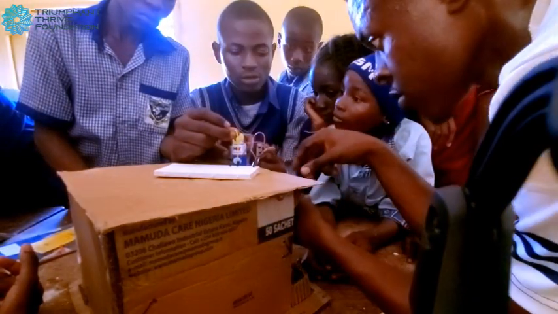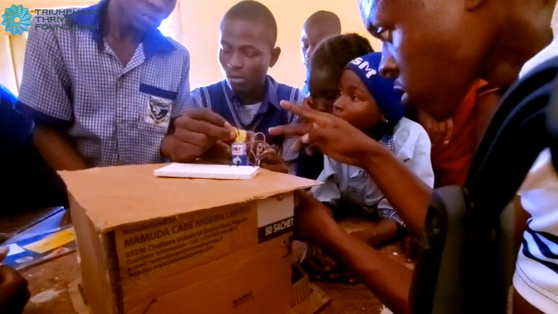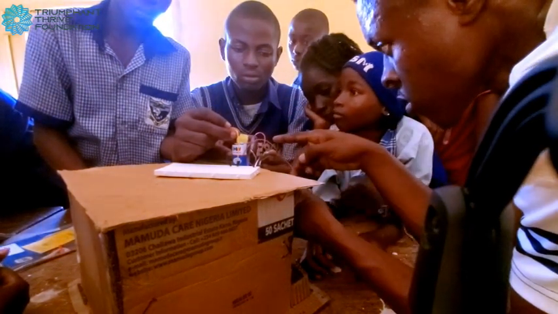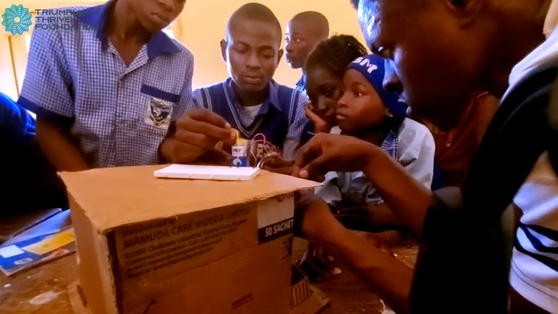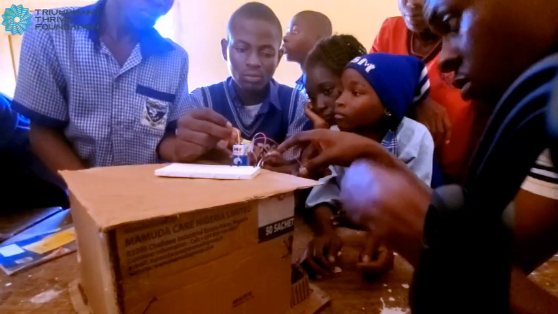That's because it's going in the wrong direction. So if you change the wire connection now to turn this way, the position of the blade.